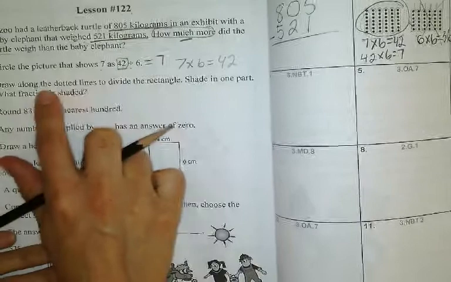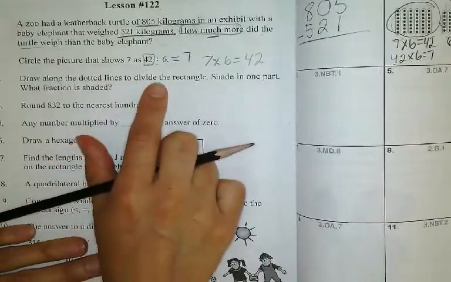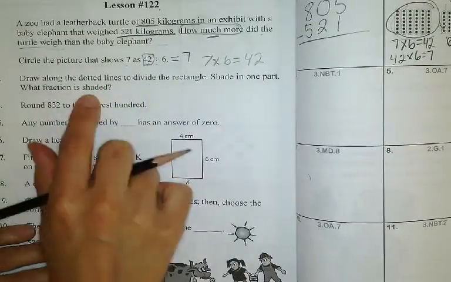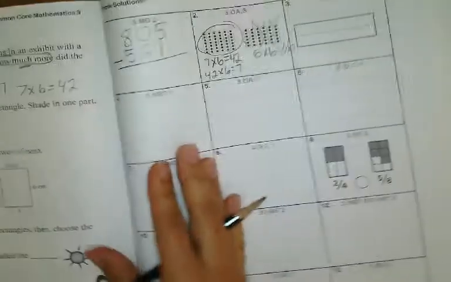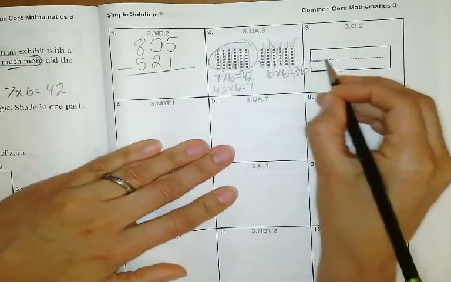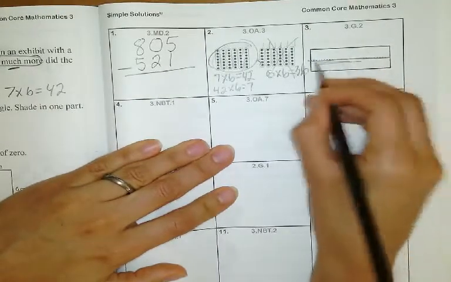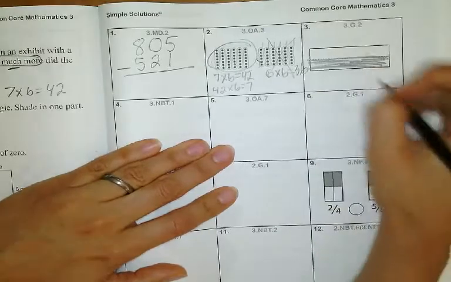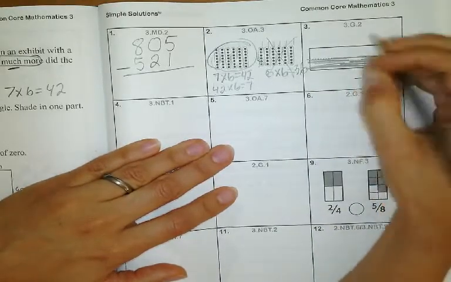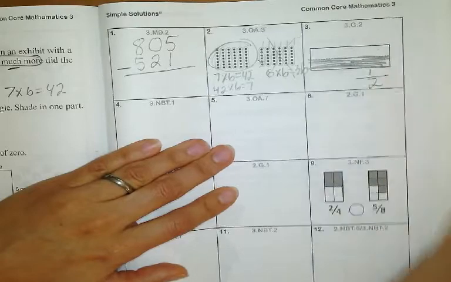3. Draw along the dotted lines to divide the rectangle. Shade in one part. What fraction is shaded? So look at my rectangle. I draw along the dotted line. I shade in one part. It looks like I have one part shaded in, and I have a total of 2 parts. This would be half.